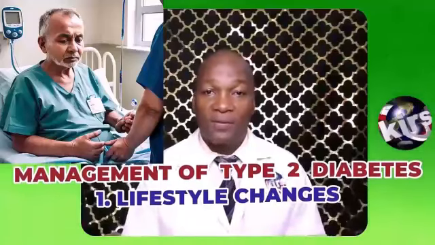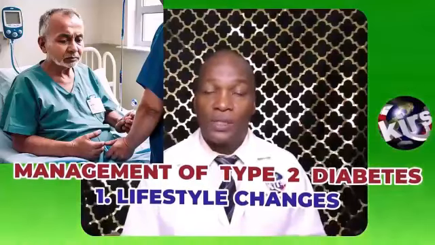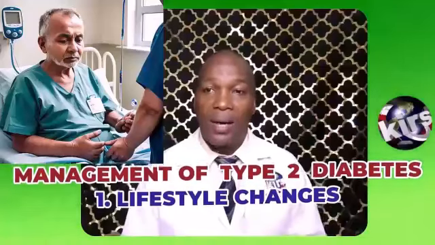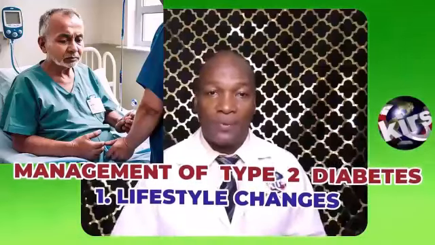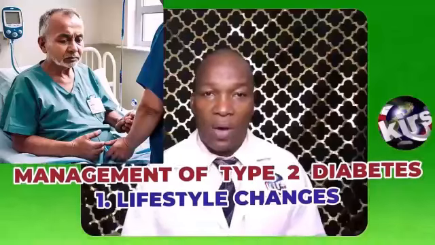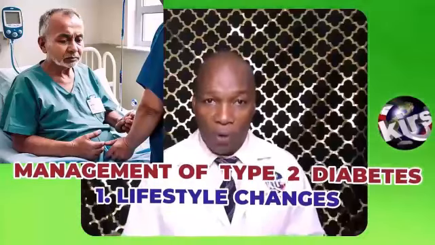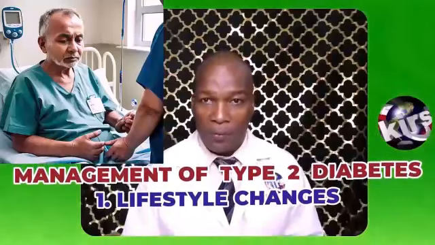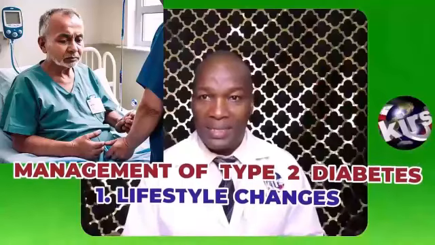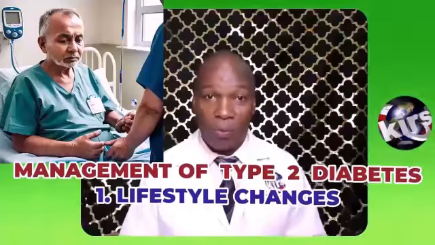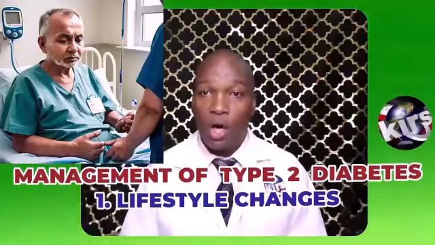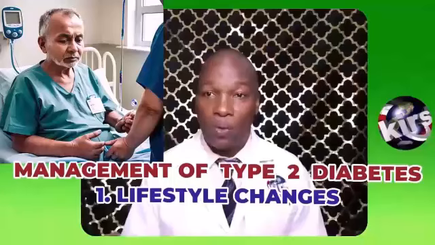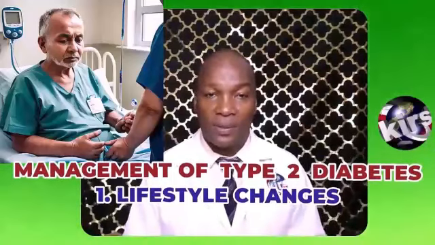And then we have increased fiber intake. Fiber helps regulate blood sugar by slowing down the absorption of sugar. Then we have physical activity. Aim for 150 minutes of moderate intensity exercise per week. Activities like walking, swimming, cycling, or dancing can help lower blood sugar levels and improve insulin sensitivity.